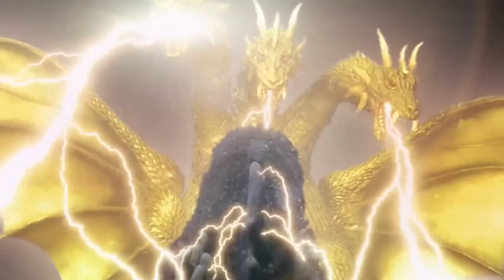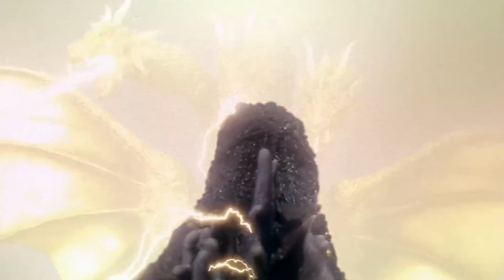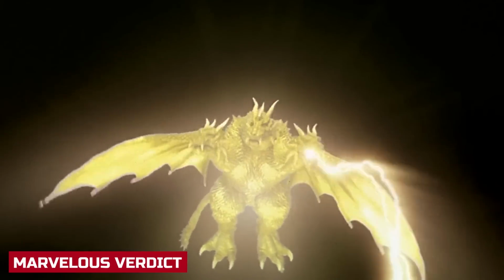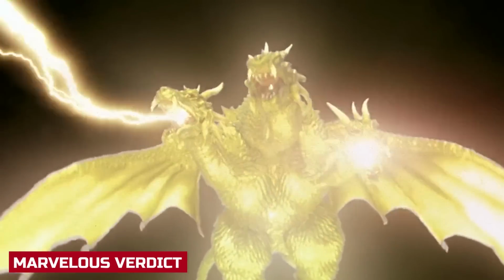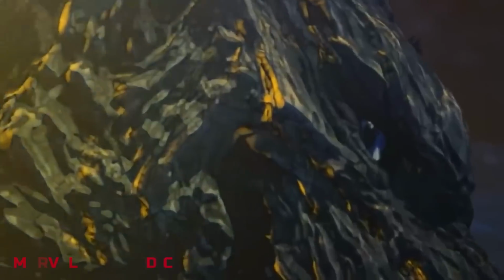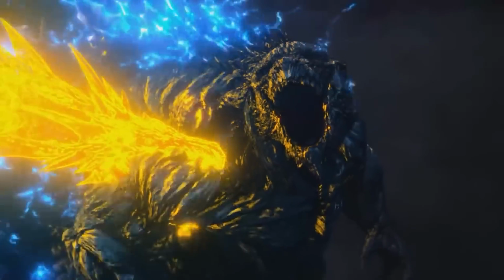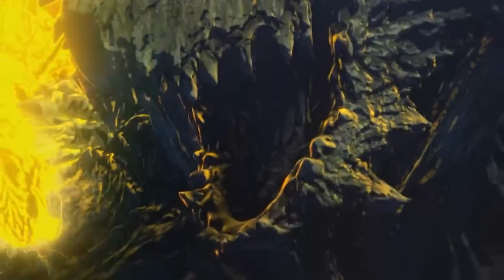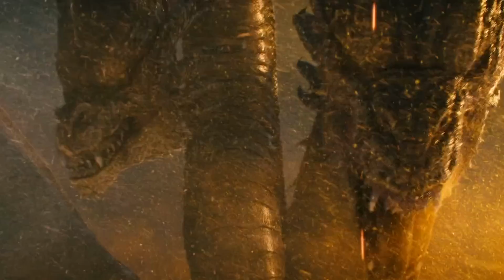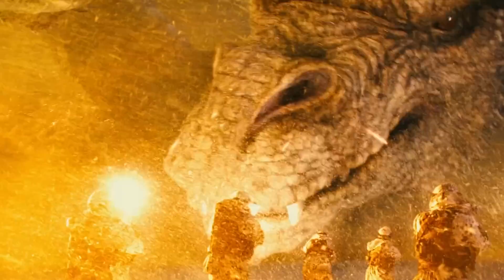Marvelous verdict. Ghidorah may have been underrated, but now that he has the limelight, it's clear who the best nemesis is for Godzilla. Sorry, King Kong, the only way you can be a formidable nemesis for Godzilla is when you have electricity, a grade 6 hurricane, and pure evil filling up every inch of your body.